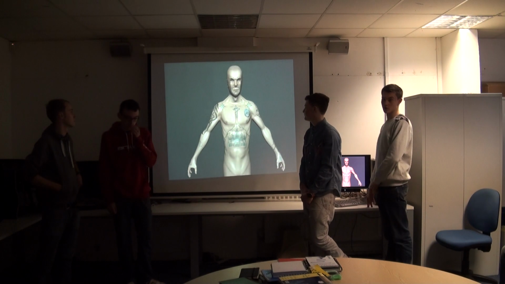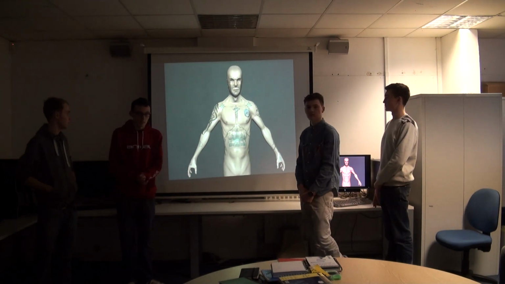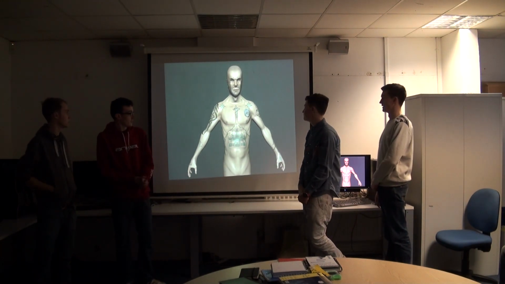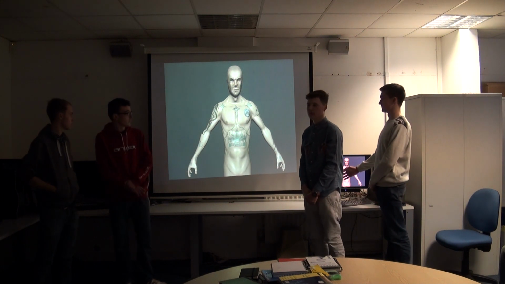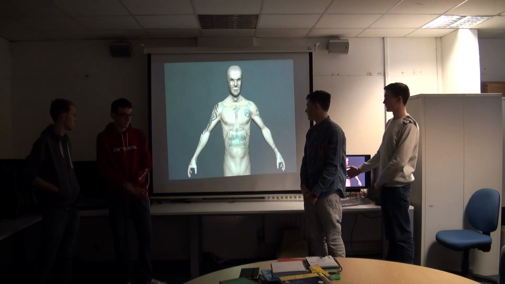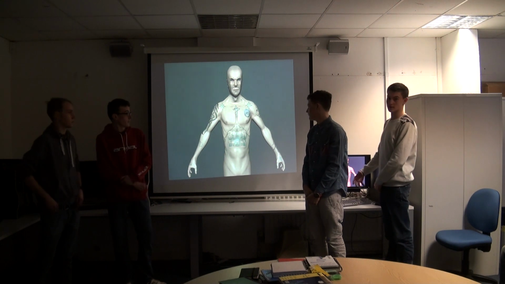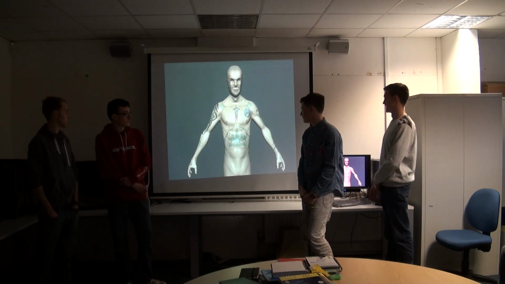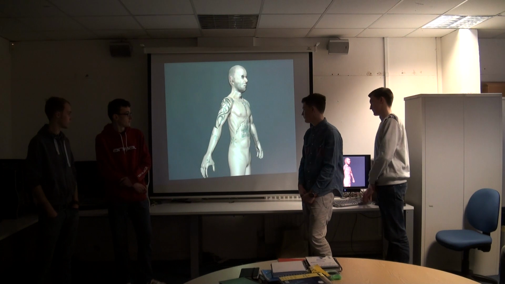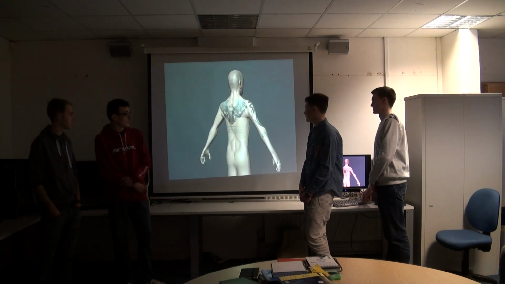This is the character. We thought rather than showing you character concepts, we've actually gone and made the character. We looked into tattoos and what they represent, like the cathedrals within Russian inmates, like he's done a bit of time. Turn around. It's sculpted in Mudbox.